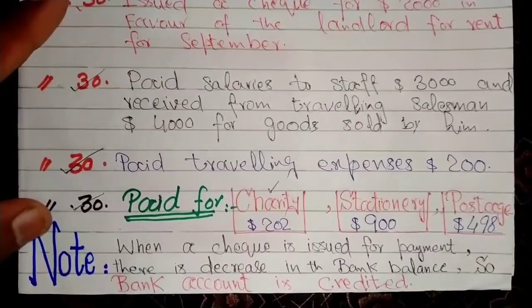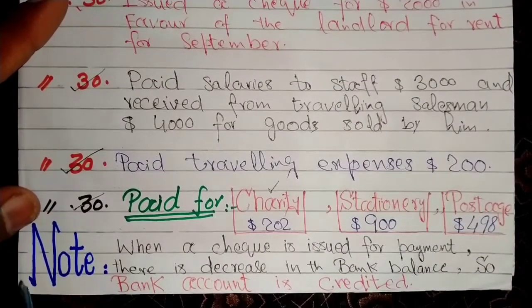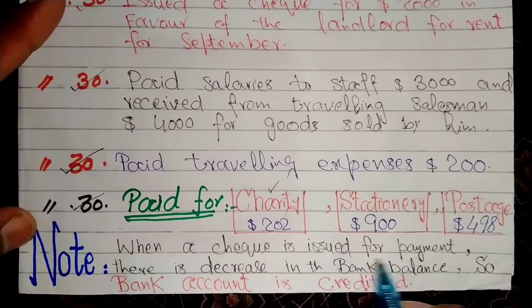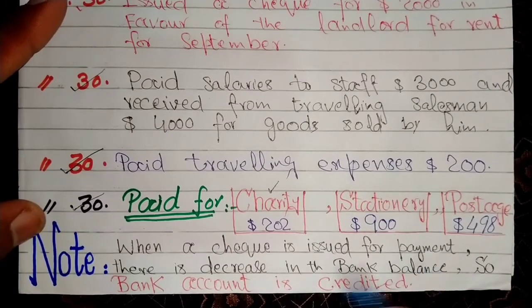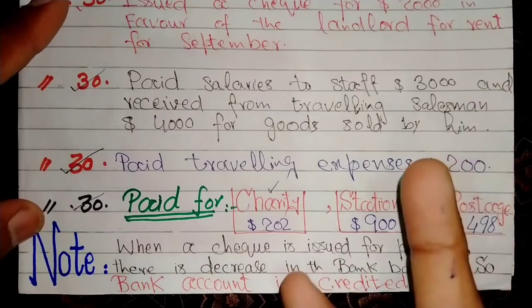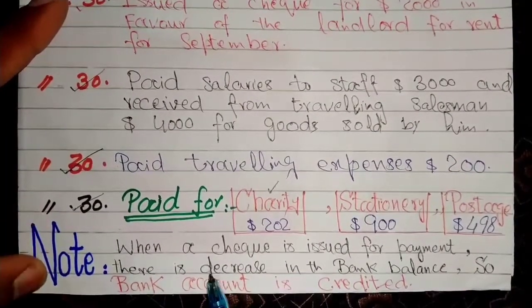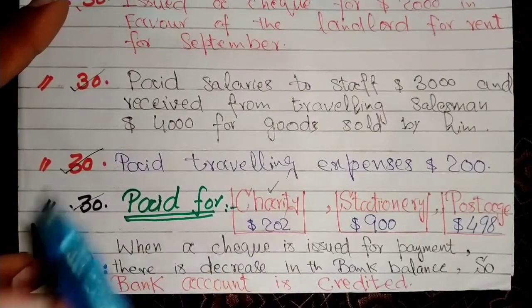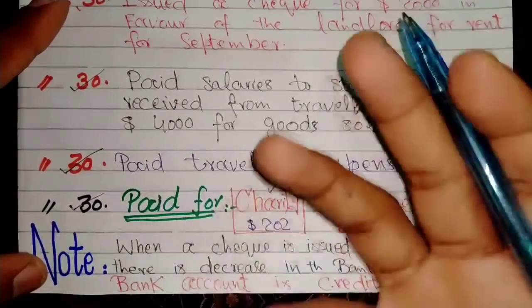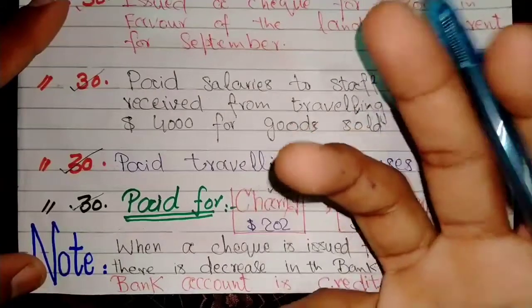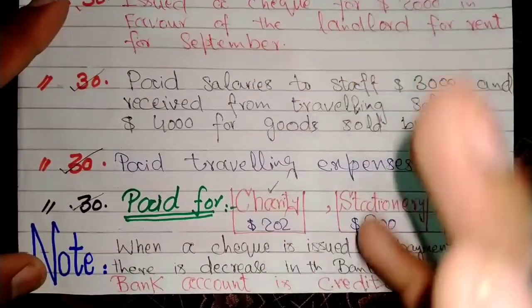At the end of the problem, information shared with you is that when a check is issued for payment by the business, there is a decrease in bank balance ultimately, so bank account is credit. Just like when any payment you pay with cash, the cash will be credited. Same as when any payment is done by the business by check or bank account, ultimately bank account will be credited.